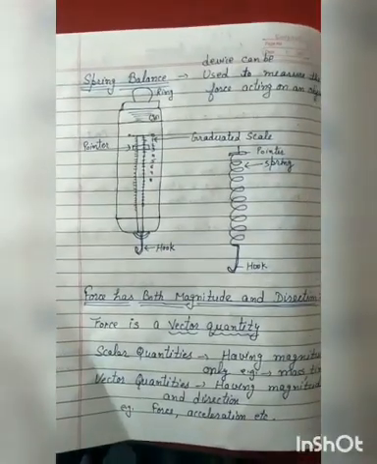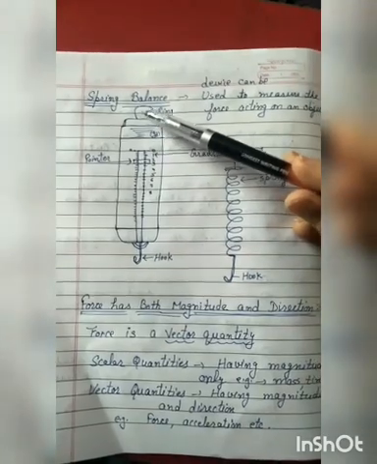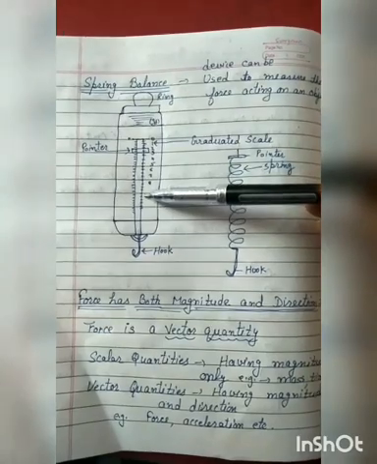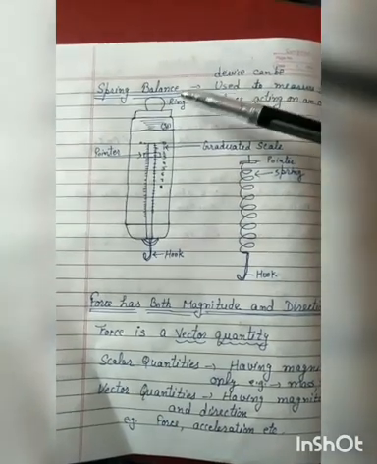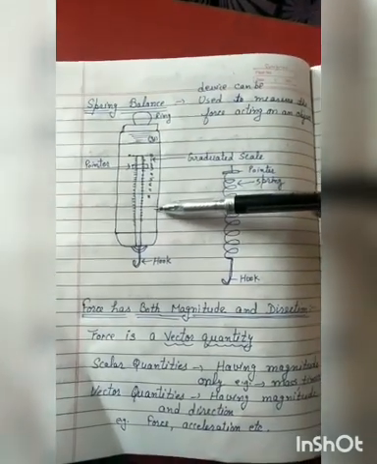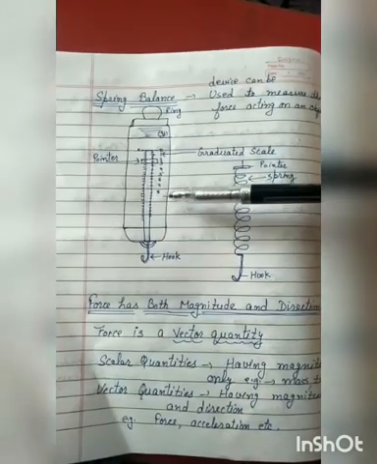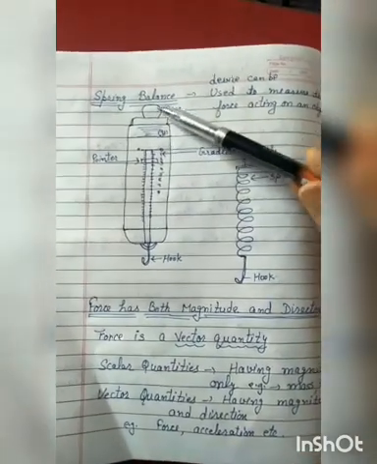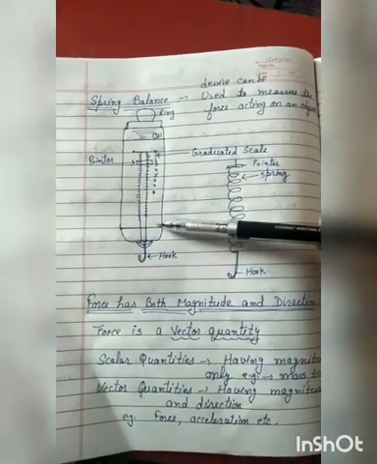Now the next topic we are going to discuss is the spring balance. Why does this device have the name spring balance? Because a spring is inserted in this device. That's why the name of this device is spring balance. Now what is the use of this device? This device is used to measure the force acting on an object. We have many other methods to find the force acting on an object, but it is one of the simplest devices which can be used to measure the force acting on an object.